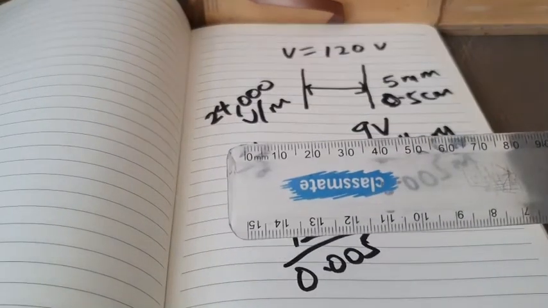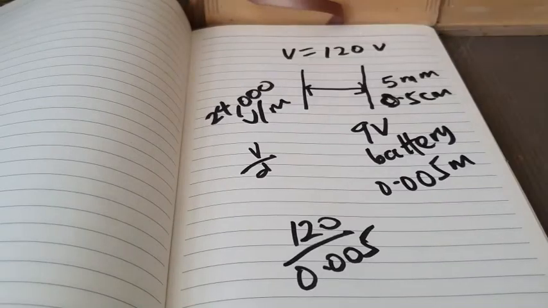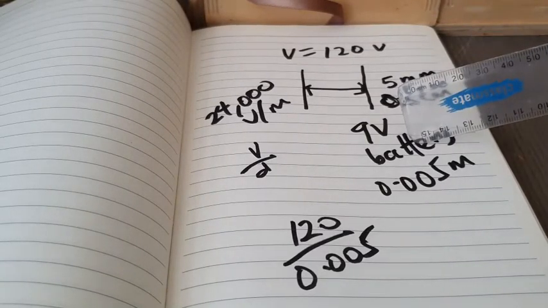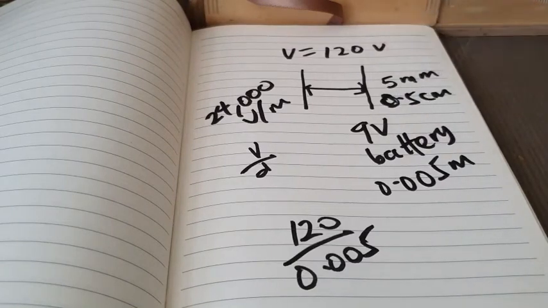and you've got 120 volts in between those two plates, the electric field strength will be 24,000 volts per meter. Compare it with a 9-volt battery. That is quite strong, isn't it? That has a strong electric field.